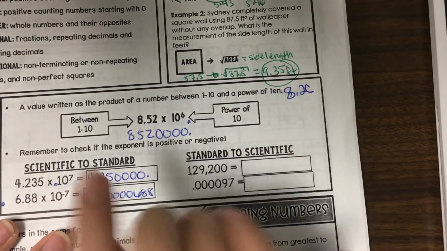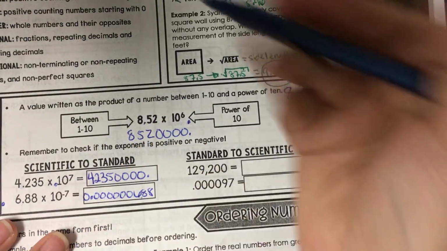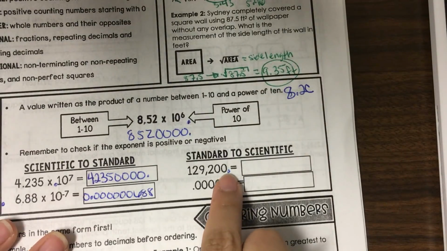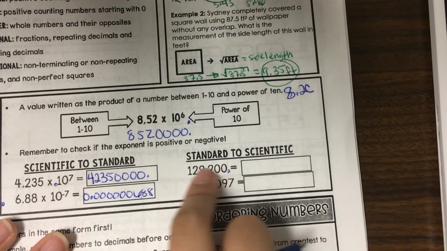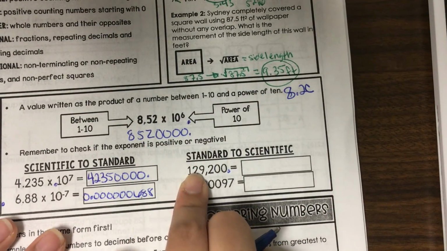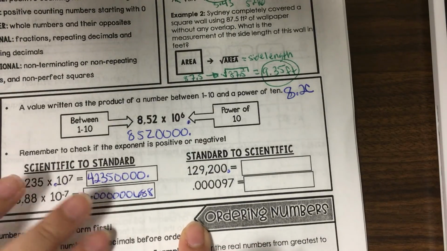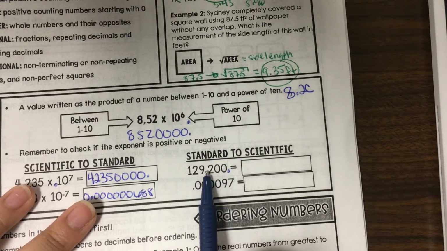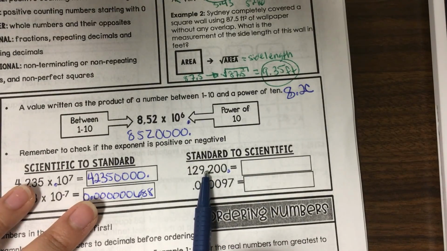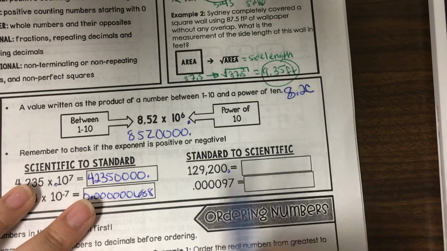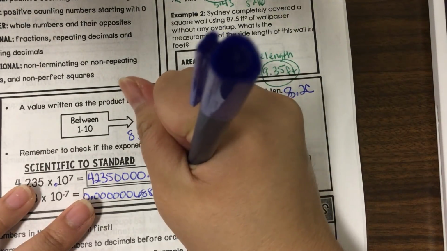Standard to scientific, remember we're gonna move our decimal right now. When it's a whole number, it's right here at the end, but I'm going to move it so it is somewhere in between a number that gives me a number bigger than 1, greater than or equal to 1, but smaller than 10. So if I were to move it, for example, right here, 129 is not smaller than 10, so I don't need to move it again. 12.9 is not smaller than 10. 1.29 is smaller than 10 and still bigger than 1. So we're gonna move it right here.